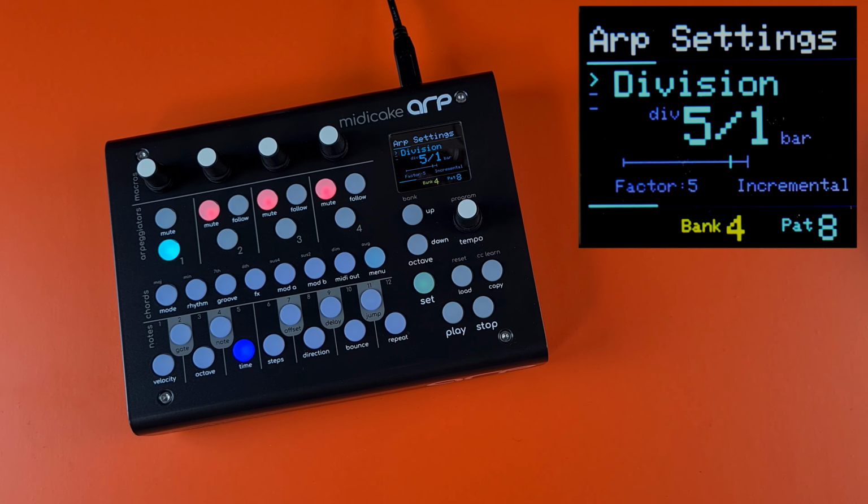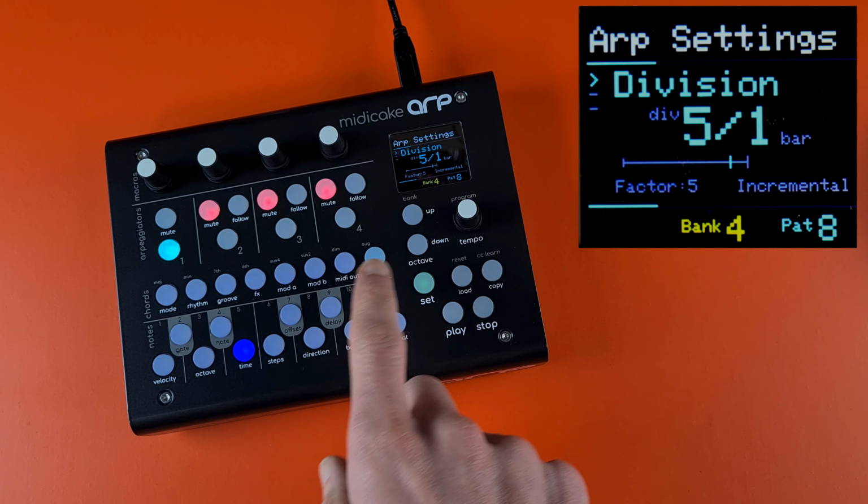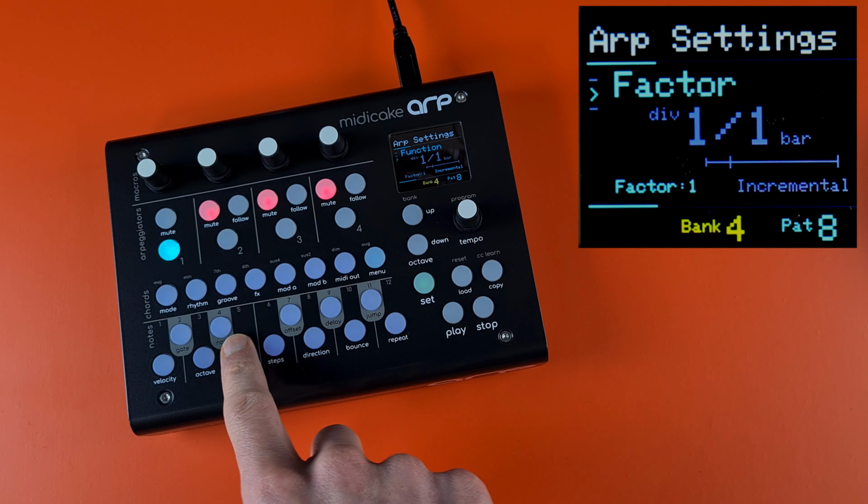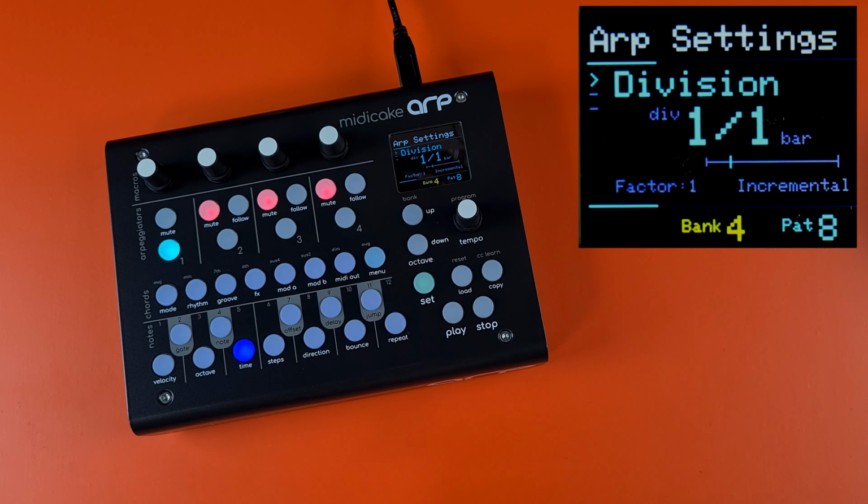Now, if you want to completely open it up, you could, for example, set the factor to 1. Leave the function as incremental, and then your divisions are very much opened up to anything you want.